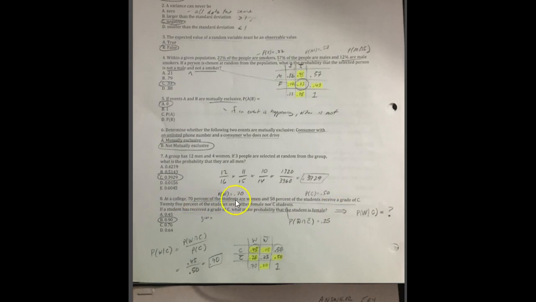Okay, so we pick out what we know. 70% of the students are women, so probability of W is equal to 0.70. 50% of the students receive a grade of C. Okay, so the probability of C is 0.50. 25% of students are neither female nor C students. Okay, so the probability that not female, so not W, and not C students is equal to 25%.